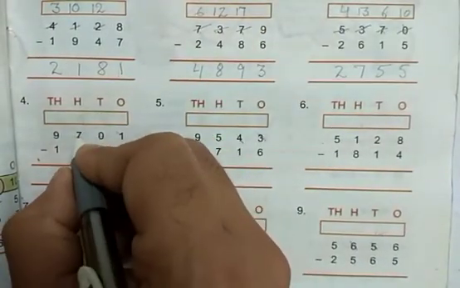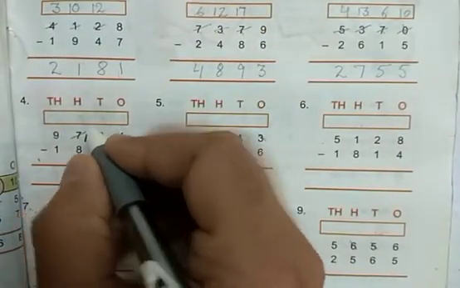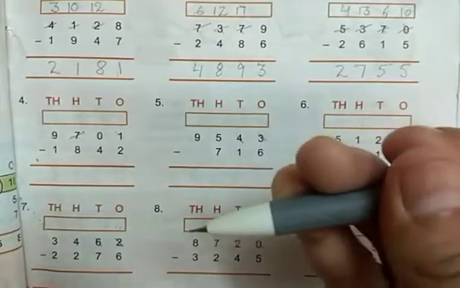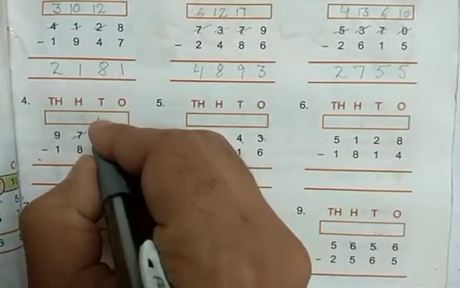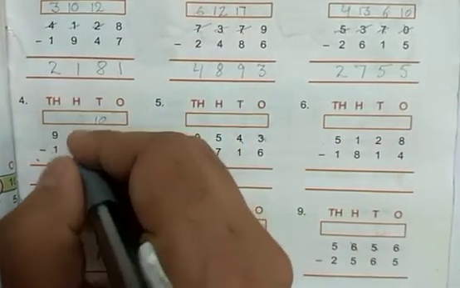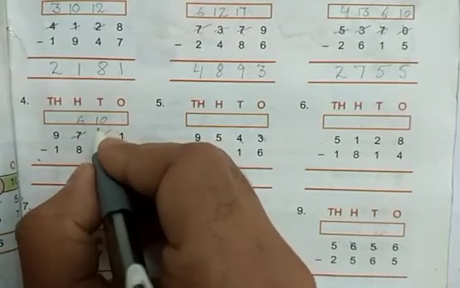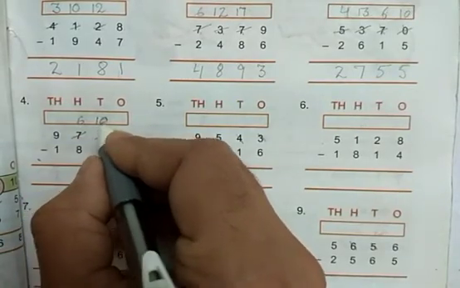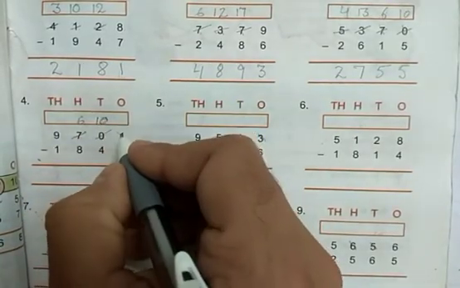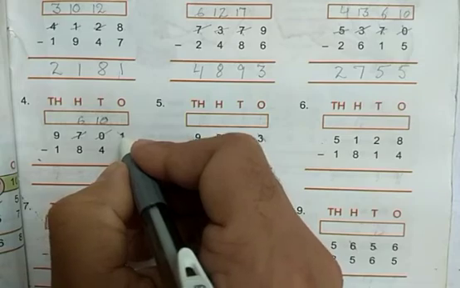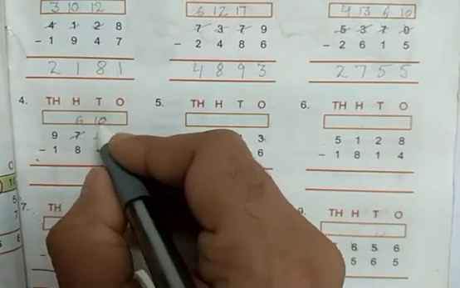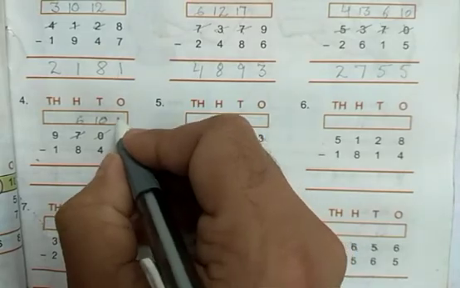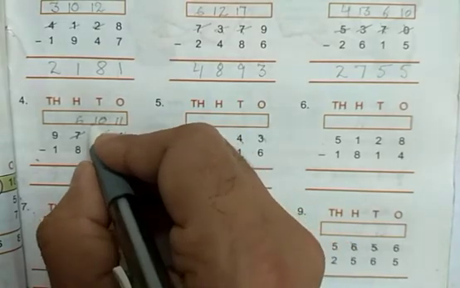So first of all, 0 will borrow from this 100 place, so it will become 10. And what will be left over here is 6. Now this 10 can give to this 1. So when we borrow from here, it will become 11, and what will be left over here is 9.